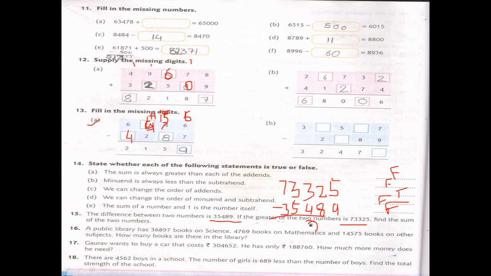Question number 16. A public library has 36,897 books on science, 4,769 books on mathematics, and 14,575 books on other subjects. How many books are there in the library? So, how many science books do we have? That is 36,897. How many mathematics books do we have? That is 4,769.